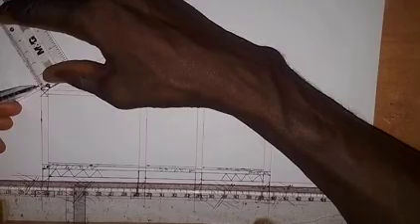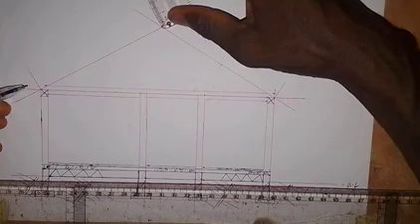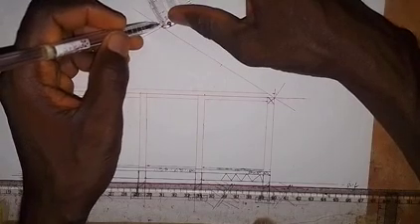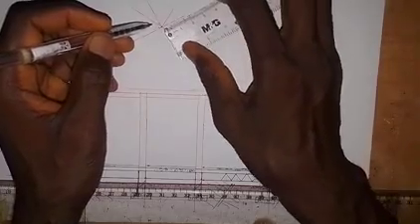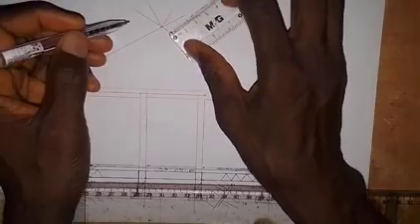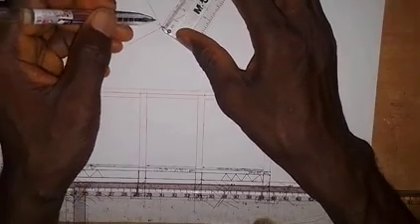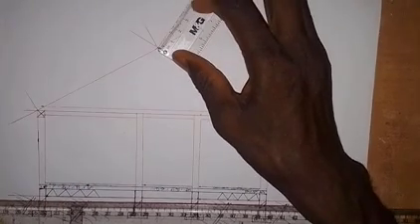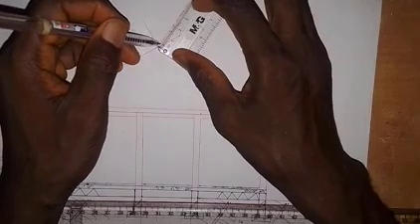So this is 3 millimeters. So I will come up here and take 3 millimeters again. Okay, so this is 3 millimeters. And on this part also, I will take 3 millimeters. So from this point, 3 millimeters here. Okay, so here we have 3 millimeters here.